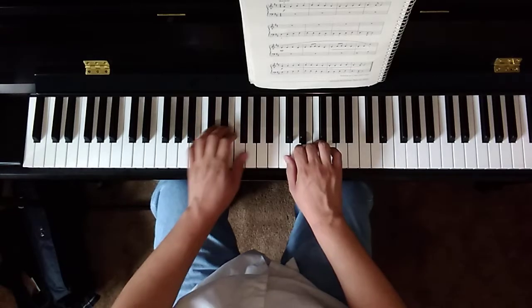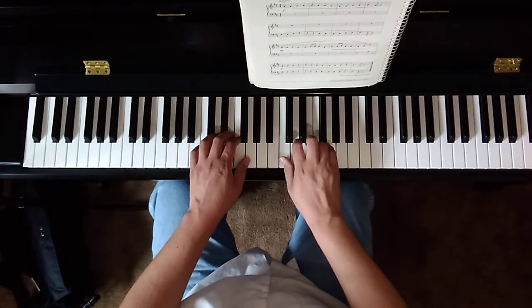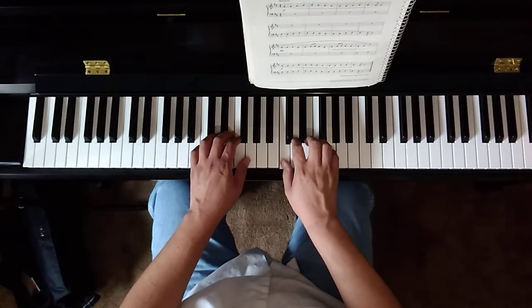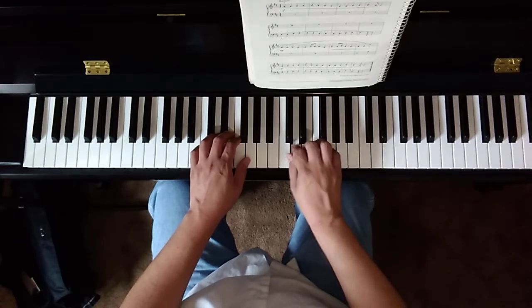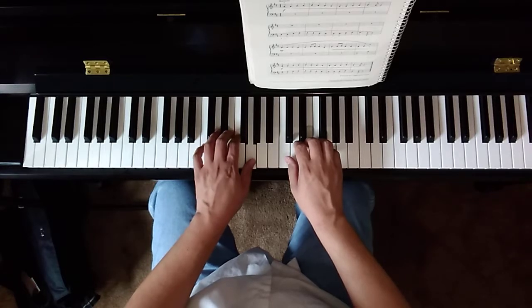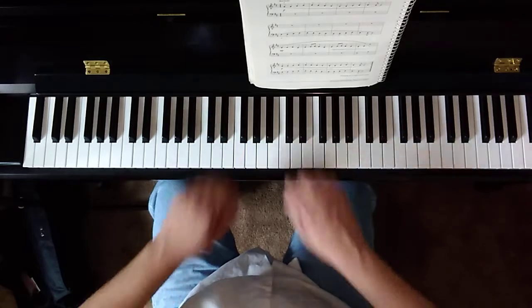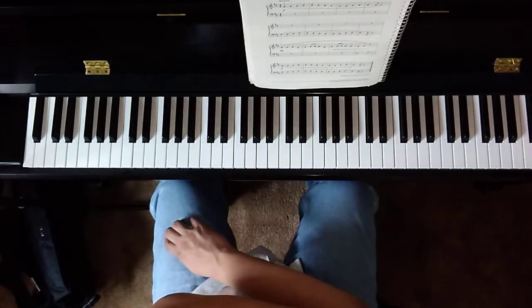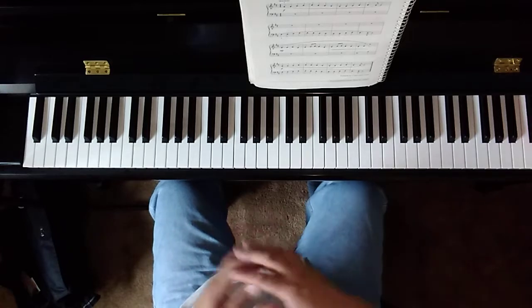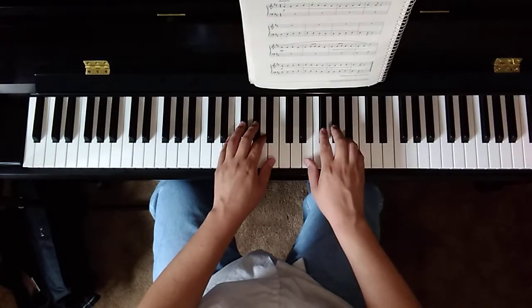Let's try to play Ode to Joy in C major. Play it by ear because of how it sounds and because of how familiar this piece is. Now, let's try it in E major.